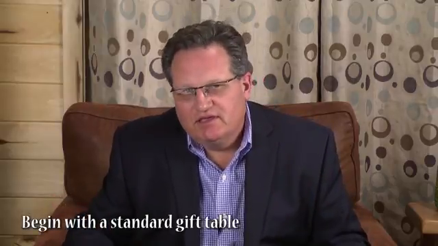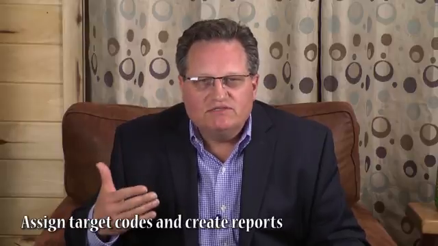Let's summarize. Setting a goal for your campaign is a process. We begin with a standard gift table which serves as a template. Next, as we prospect for major gift donors, we assign target codes and create reports to tell us how many prospects we currently have at each gift level. Now, sometimes you'll be short at one level, but have more than enough in another. In our example that we used in this video, we didn't have enough prospects at the $100,000 level, but were blessed with plenty at the $50,000 level. Therefore, we made adjustments to the standard gift table, customizing it based upon the actual number of prospects identified at each level.